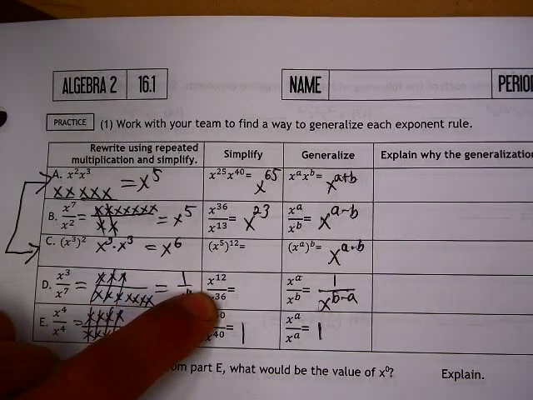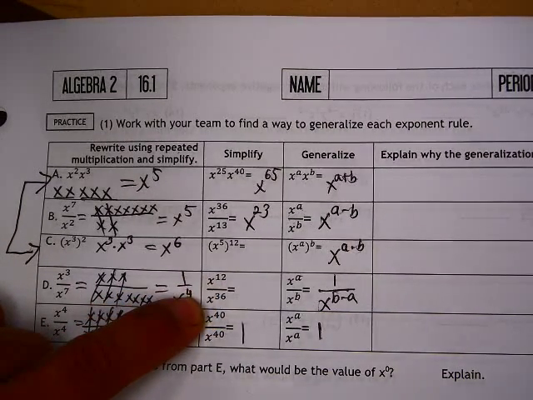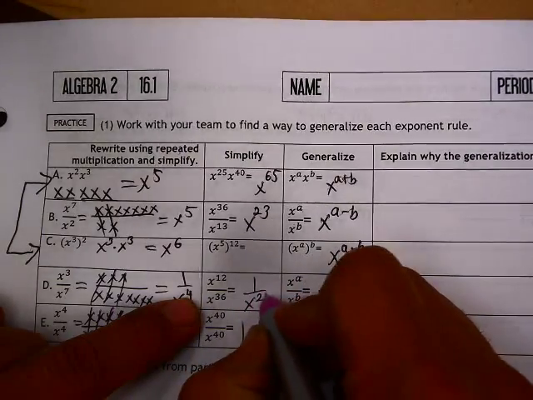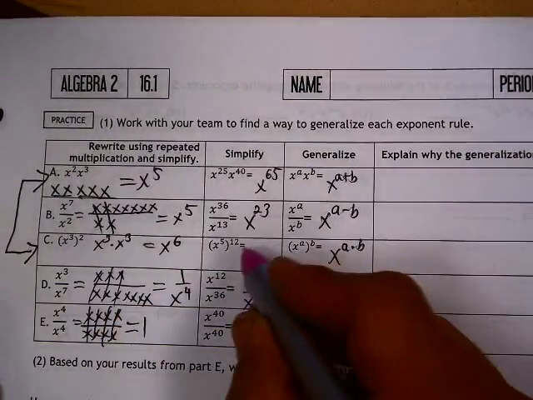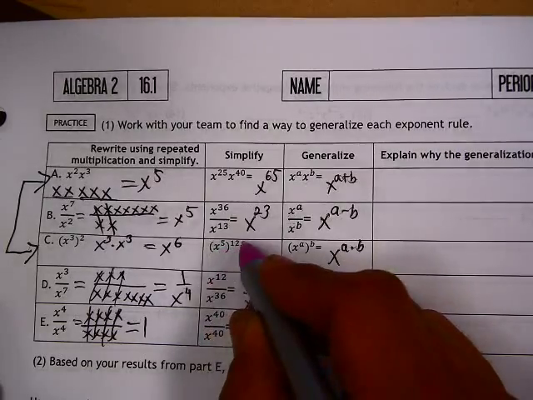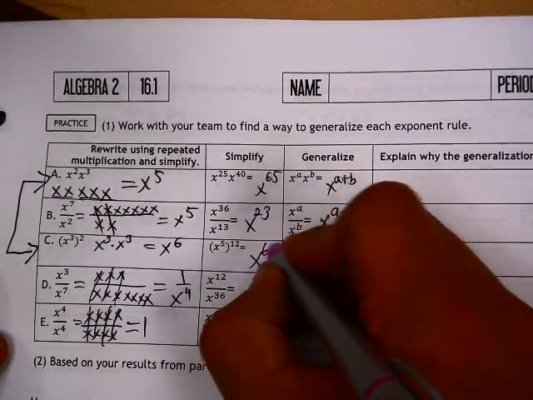This one here, 36 minus 12, would be 24. So this is 1 over x to the 24th. Oh, forgot to do this one. X to the 5th to the 12th. 5 times 12 is 60.